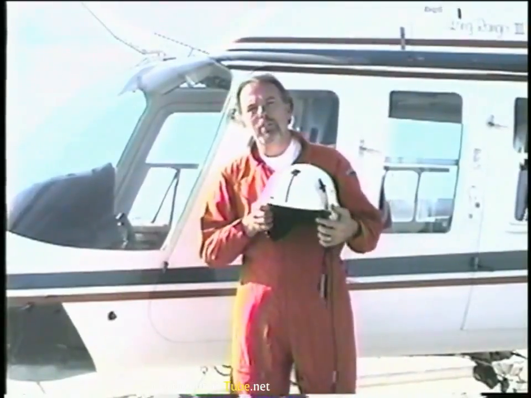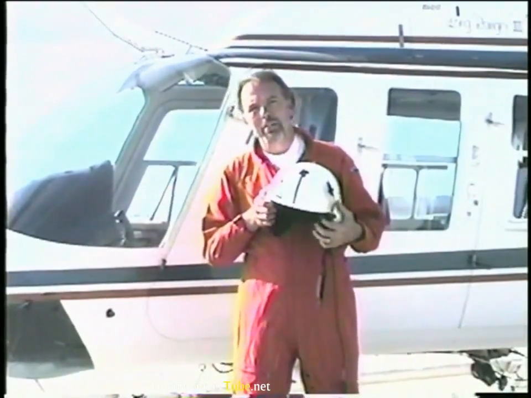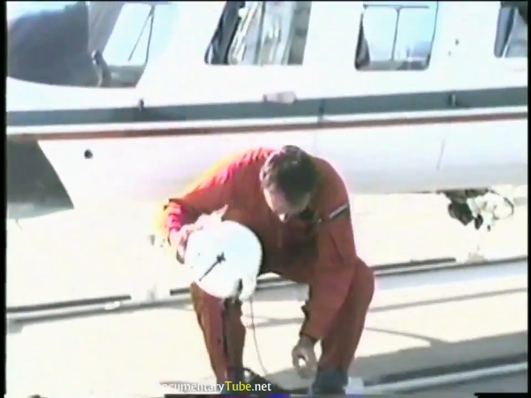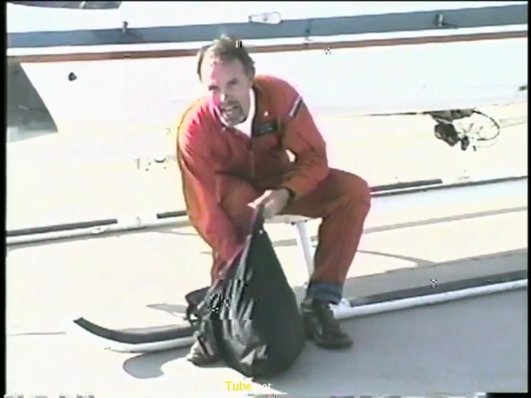This is an expensive piece of equipment. It's got delicate avionics in it. It belongs in one of two places, either on your head or in the bag.